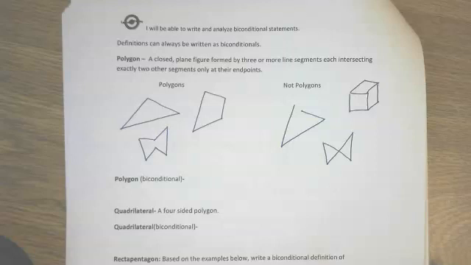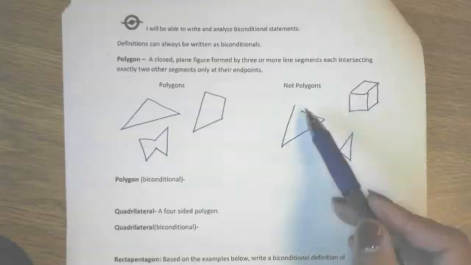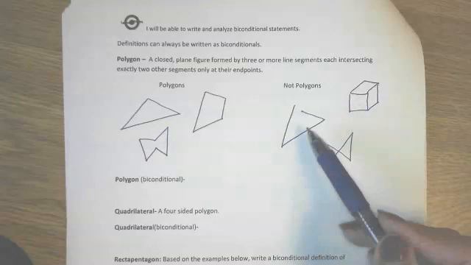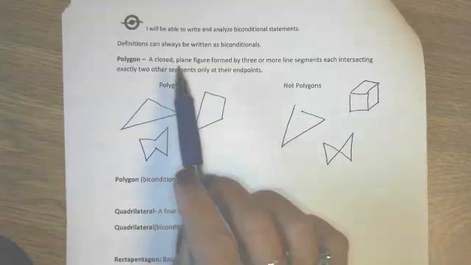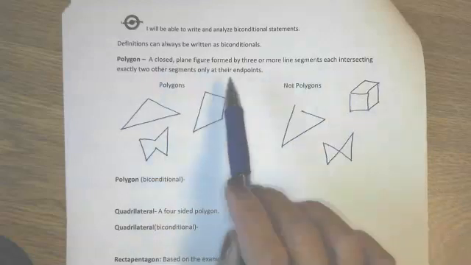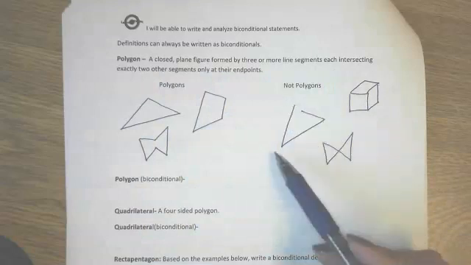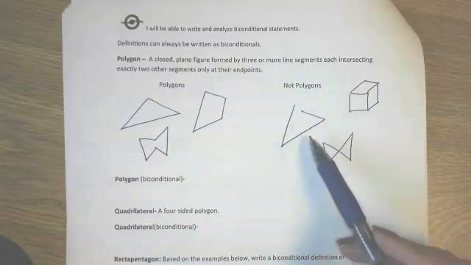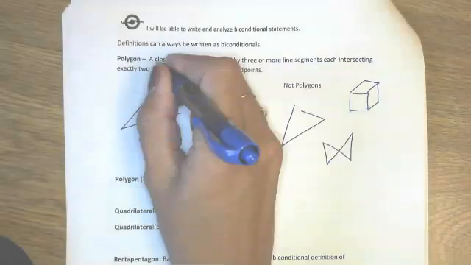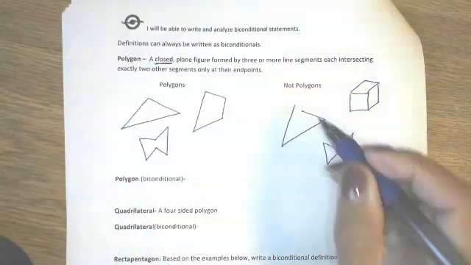I hate the one that isn't fully closed. So what I want you to be able to do here is look at these examples of things that are not polygons and see where that shows up in the definition. So what is this picture? Where does that come into play in the definition? Closed. So the closed idea is coming from this one.